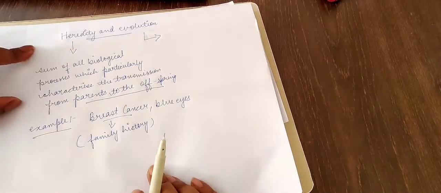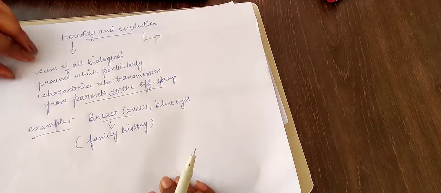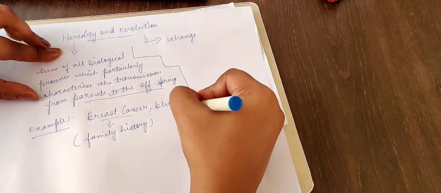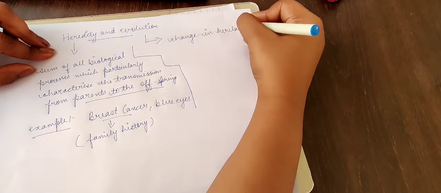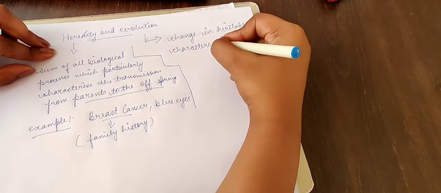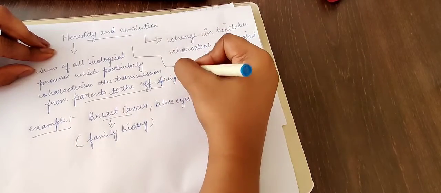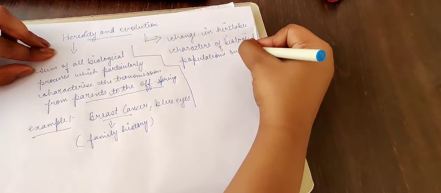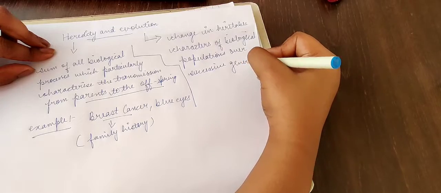So what is evolution? Evolution means the change in the heritable characters of biological populations over successive generations.